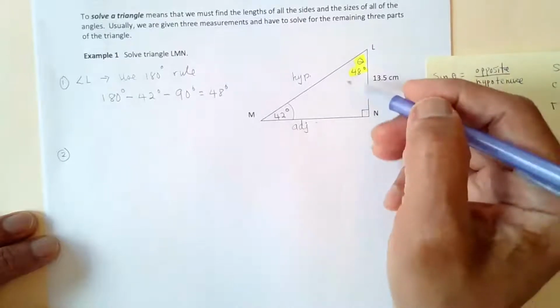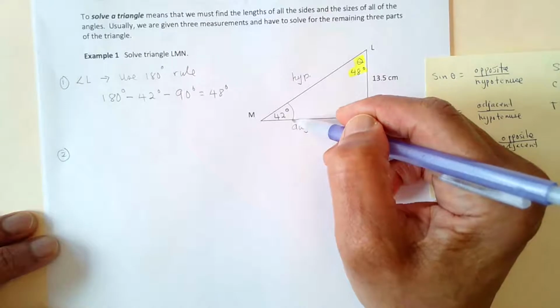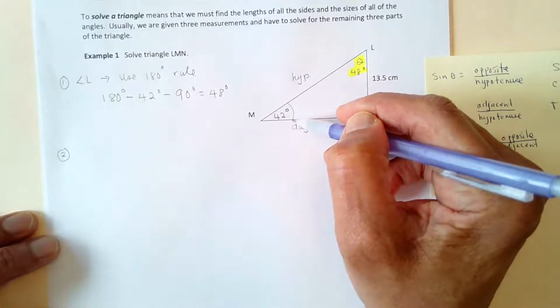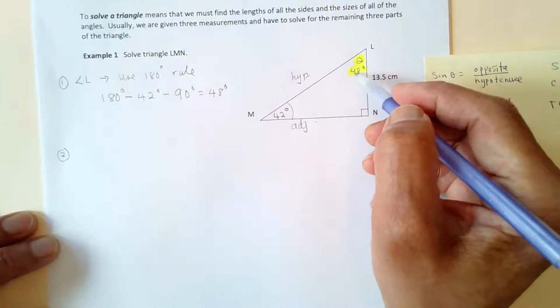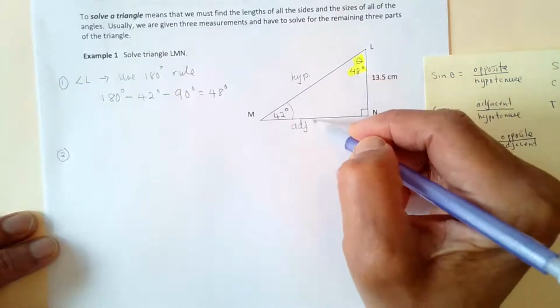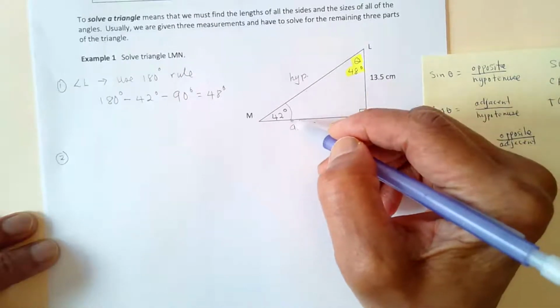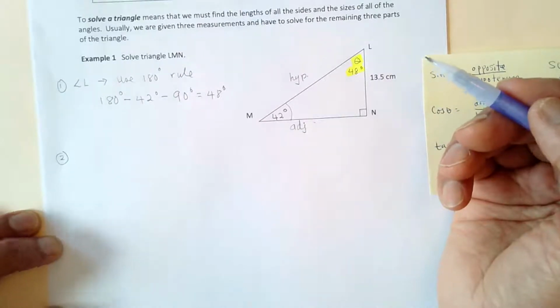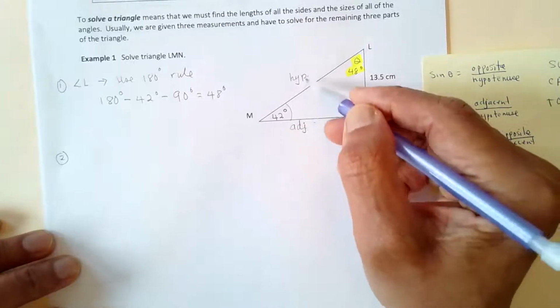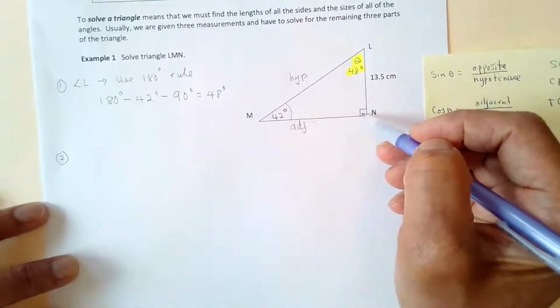Now, by the way, the reason why I have the adjacent side here is because I'm using this as my reference angle. You could also use this as a reference angle because we know this angle now, and this becomes the opposite. But we'll continue with what we started off at the beginning, which is this adjacent side, and this is the hypotenuse. So let's find the adjacent side.